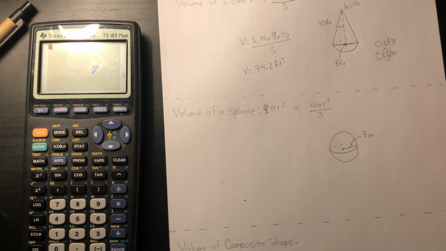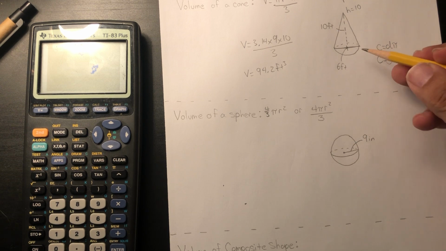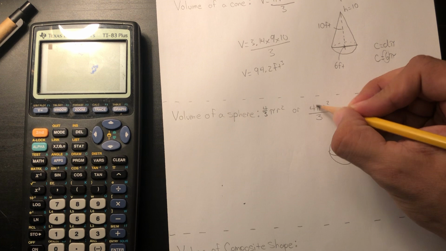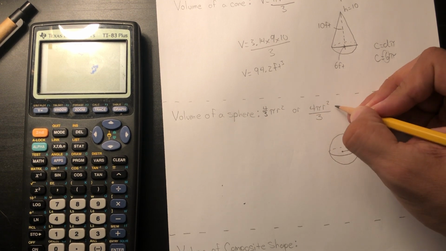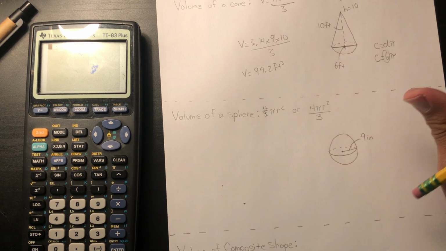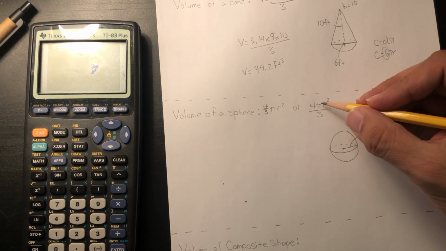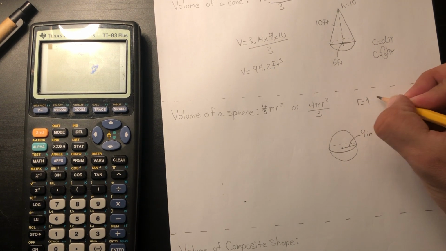So the volume of a sphere is almost exactly the same as a cone, but you just have to assume the height is always 4. You see how it's 4 pi r squared divided by 3? So there's no height you have to multiply. You only have to find r. That's your only goal when doing a sphere. Find r. So there it is. It's 9. I'm done. R equals 9.